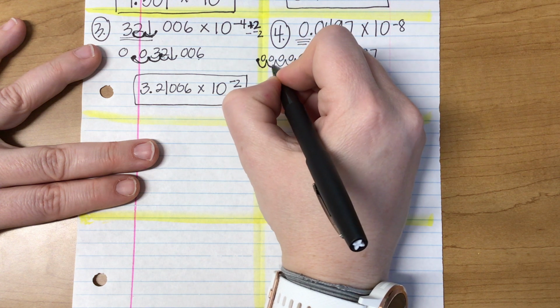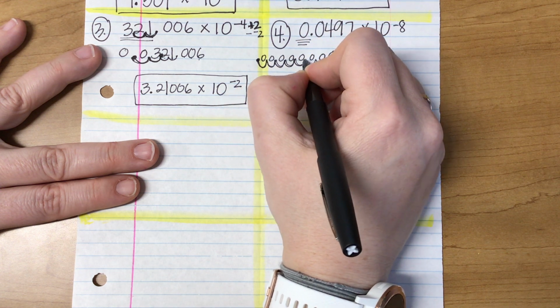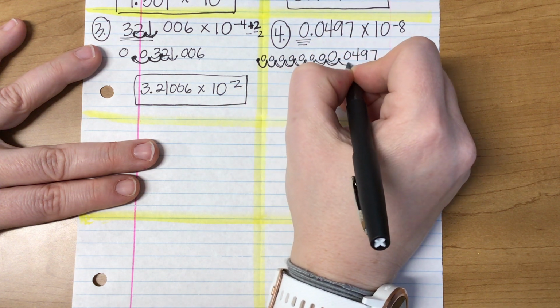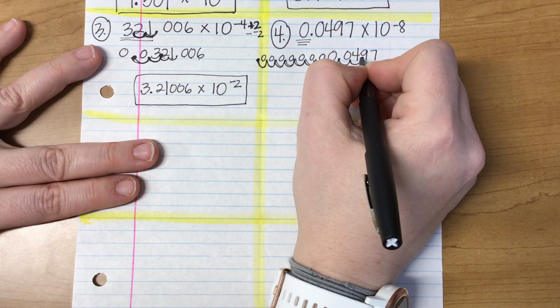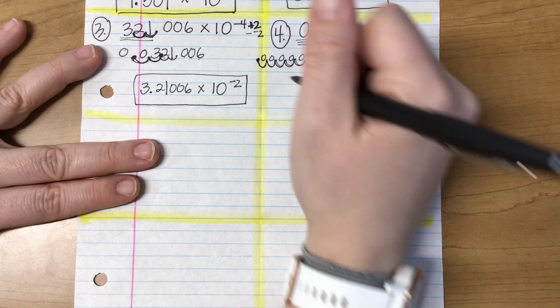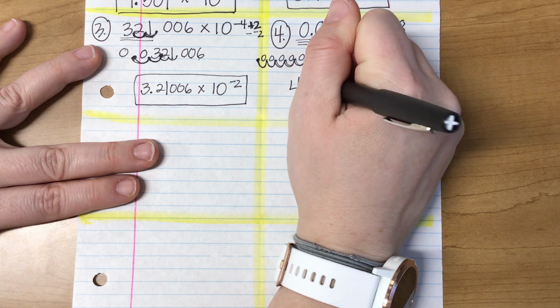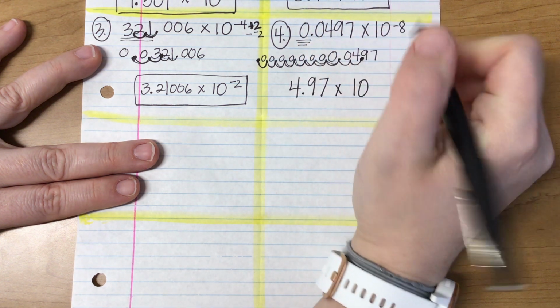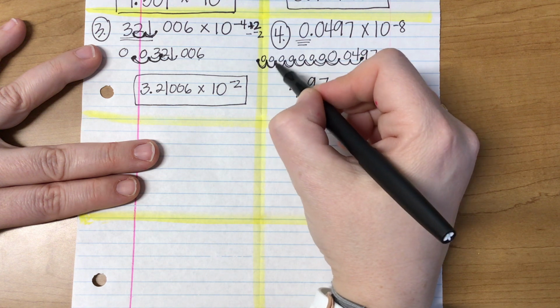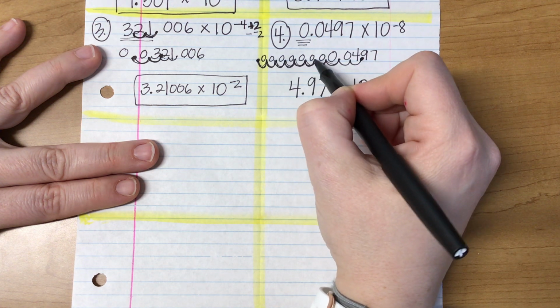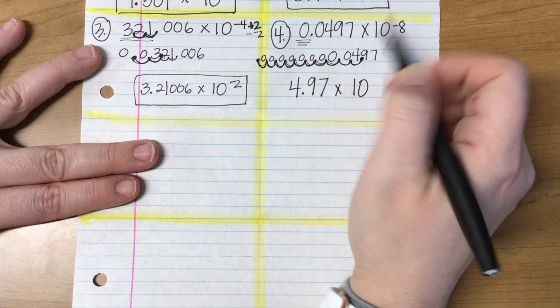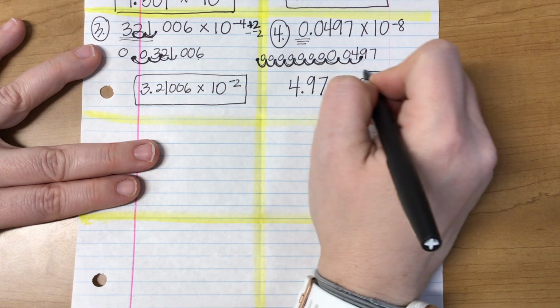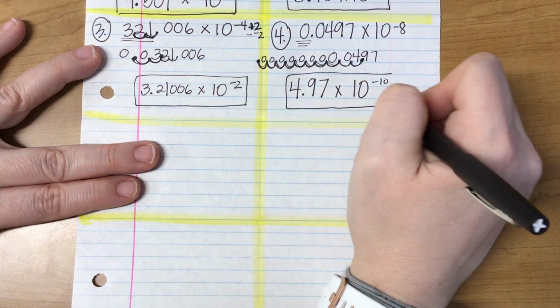I should move 1, 2, 3, 4, 5, 6, 7, 8, 9, 10. I should move right there. To make it 4.97 times 10 to the negative 10th. That's my answer.